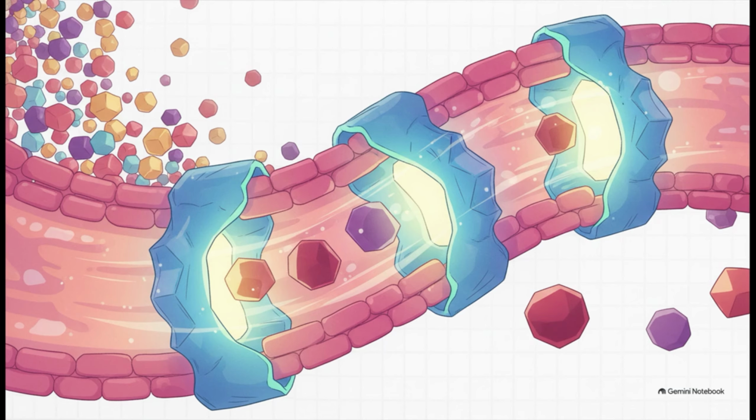Here, the crossing is helped out by specific membrane proteins that act as transporters. But, and this is key, don't forget where we are. We are still on the passive highway. These special lanes allow larger molecules to cross down their concentration gradient completely without spending a single drop of energy.